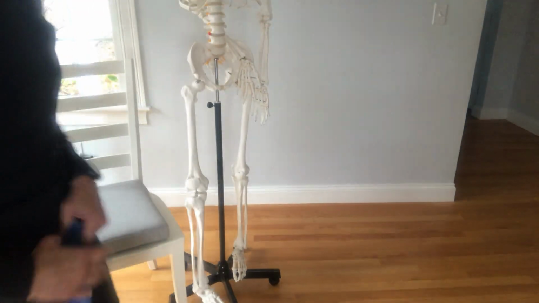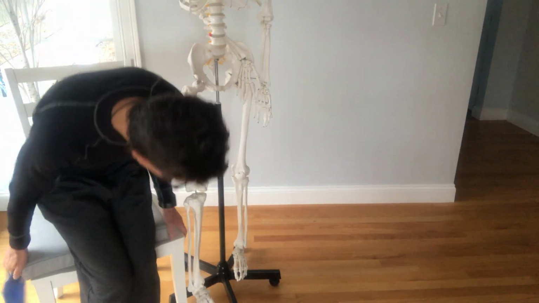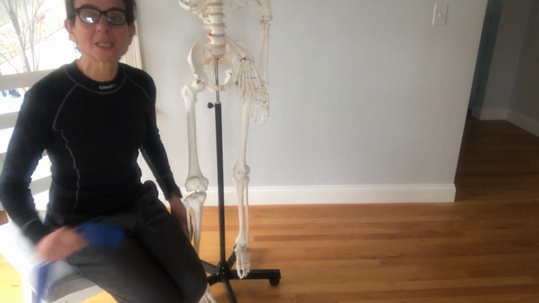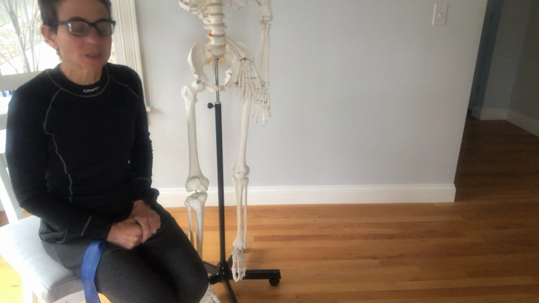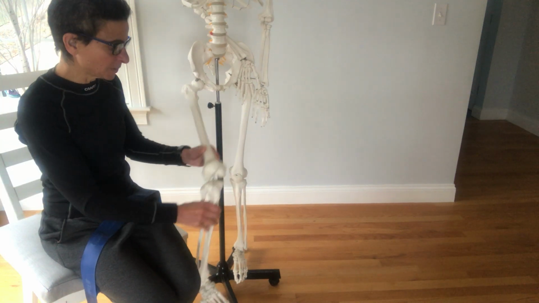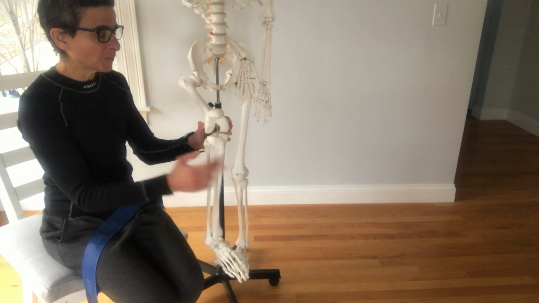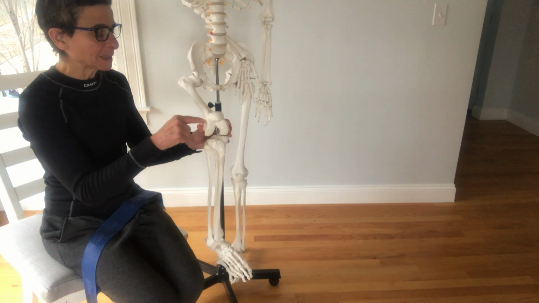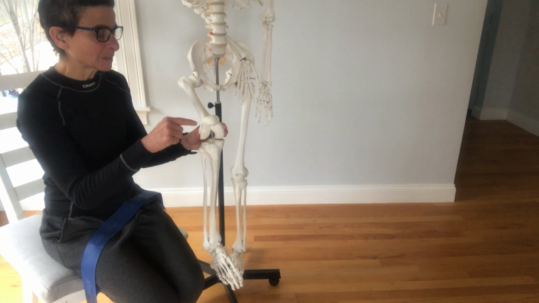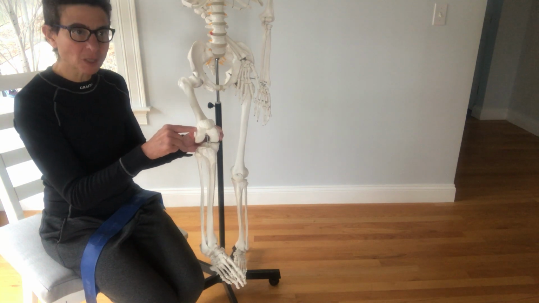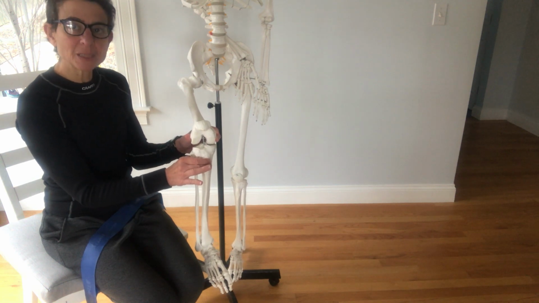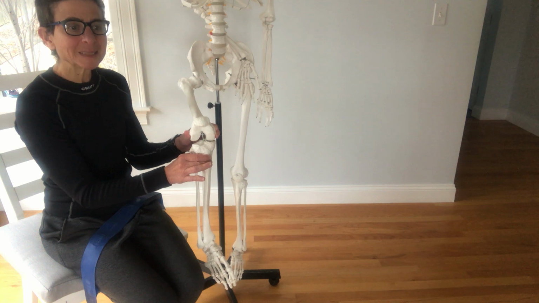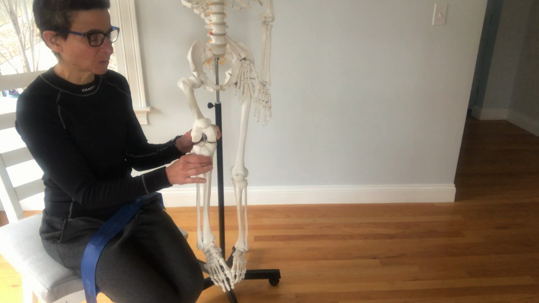All right, we're going to go over the muscles that move the knee complex in flexion and extension. And just to review, the tibiofemoral joint: the distal femur forms the proximal portion of the joint, and the proximal tibia forms the distal portion of the joint.